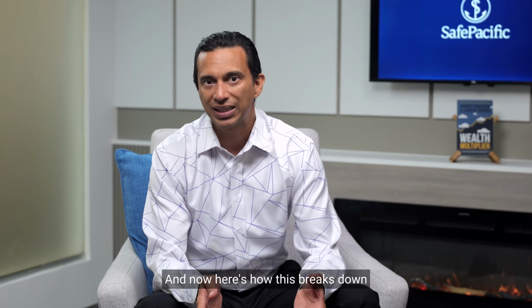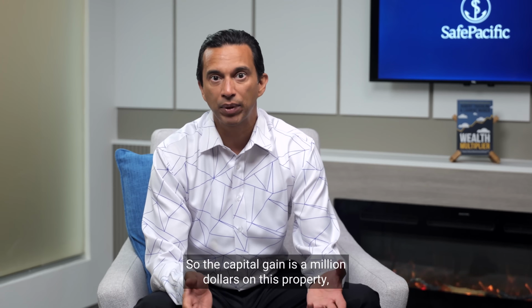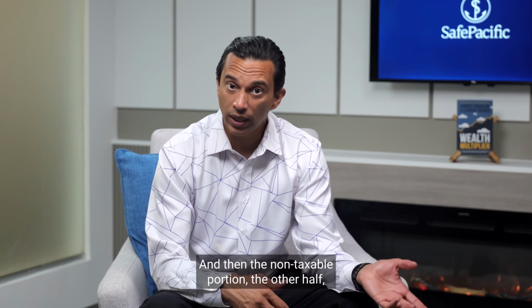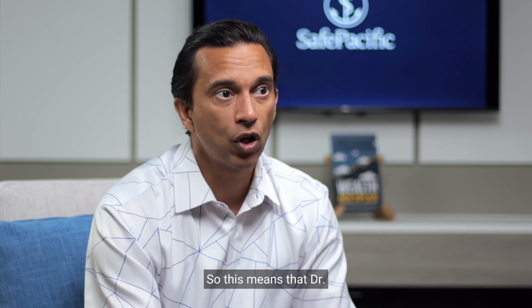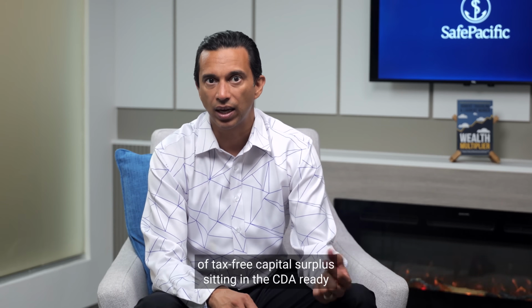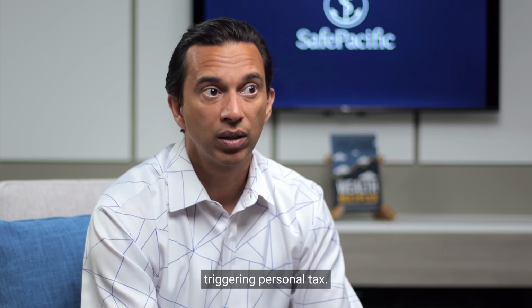And now here's how this breaks down and how she's able to get some money out of the corporation tax-free. So the capital gain is $1 million on this property. Half is taxable. So $500,000 is added to the corporation's taxable income. And then the non-taxable portion, the other half, the $500,000, is credited to the CDA of that corporation. So this means that Dr. Wong's corporation now has this $500,000 of tax-free capital surplus sitting in the CDA, ready to be paid out to her personally when she wants without triggering personal tax.